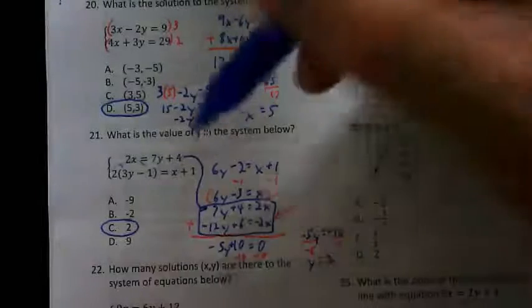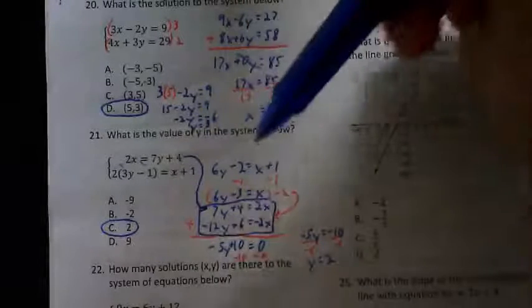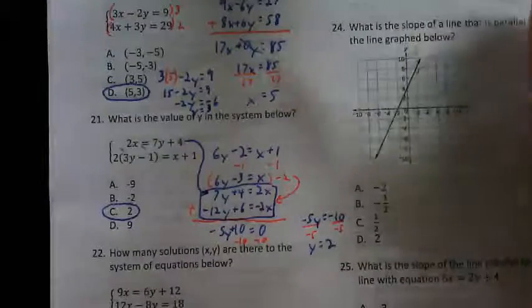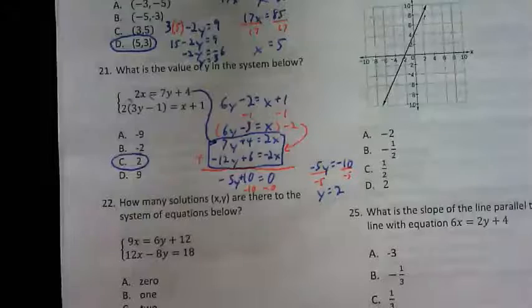And again, that was a harder question. I doubt many of the questions on the test will be that level. That was very challenging. Now again, there's other ways to solve it. We could have set this top equation equal to x and plugged it in. Again, there's more than one way to do that.